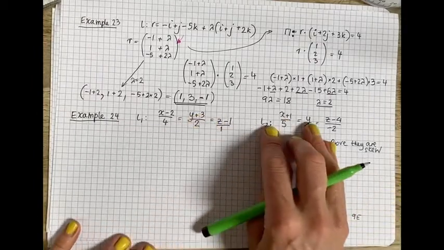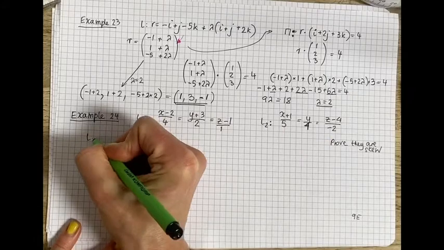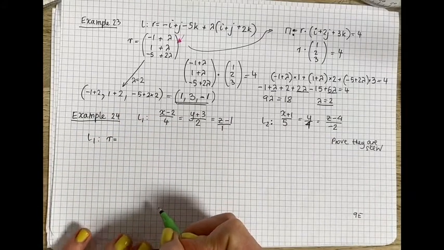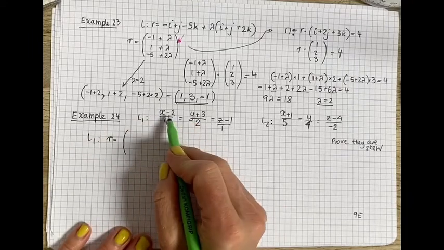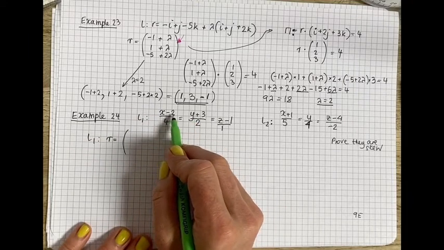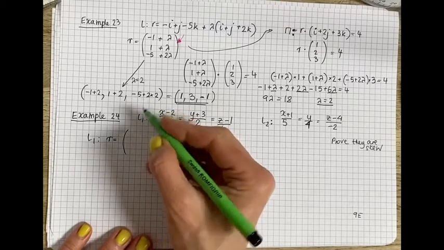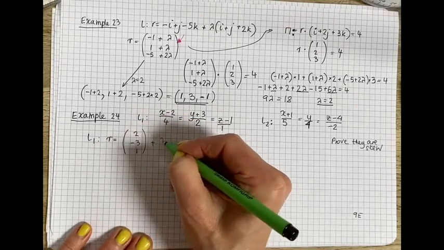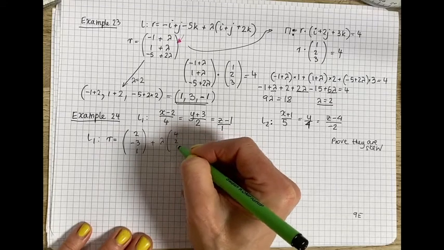So what we're going to do is rewrite our L1 and L2 in terms of its vector equation. So r is equal to, remember, you take the opposite values of those numbers in the numerator, so it's 2, minus 3, 1, plus, let's choose lambda, 4, 2, 1.